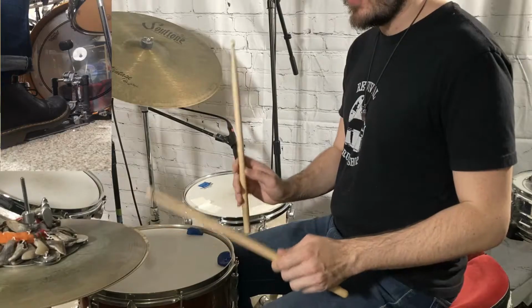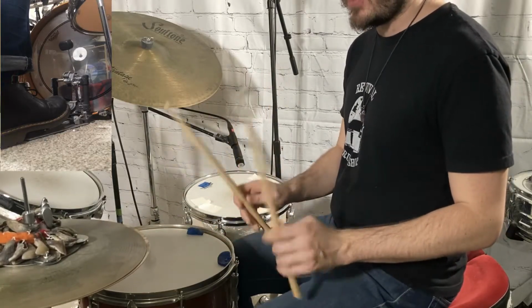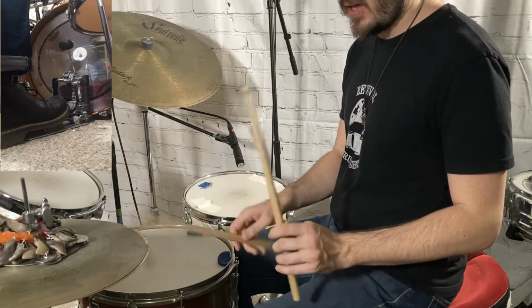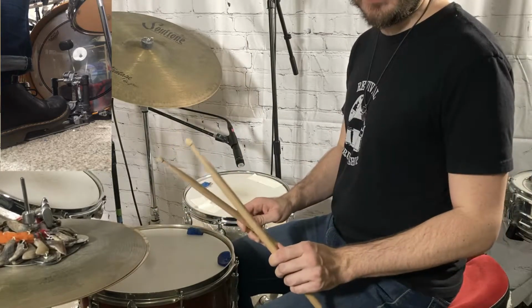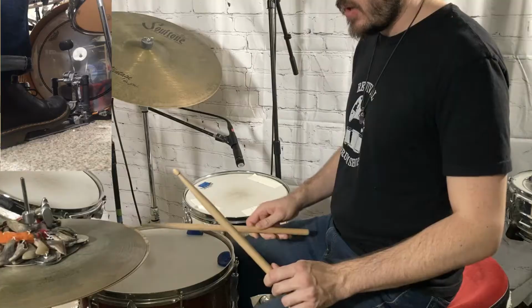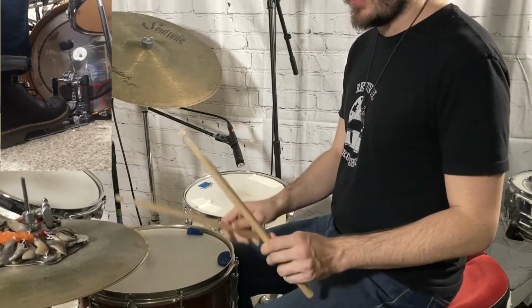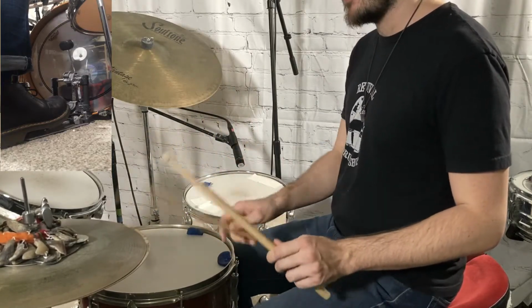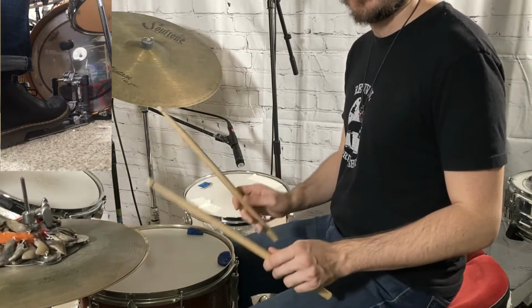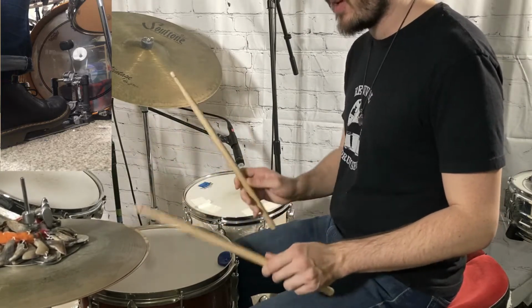Now let's talk about playing 16th notes on the hi-hat. I recommend playing both hands on the hi-hat and then bringing your right hand down to the snare drum on beats 2 and 4. 1 E and 2 E and 3 E and 4 E and then on beats 2 and 4, we're going to bring our right hand down to the snare drum. 1 E and 2 E and 3 E and 4 E and 1.